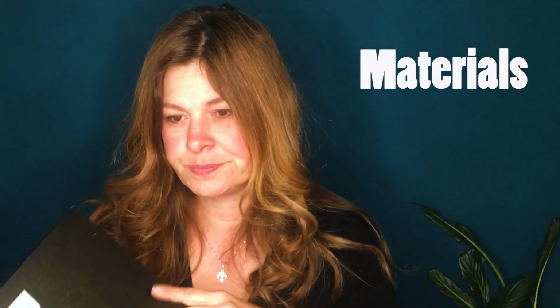A sketchbook. Good drawing paper, thick. Don't use printer paper, please.